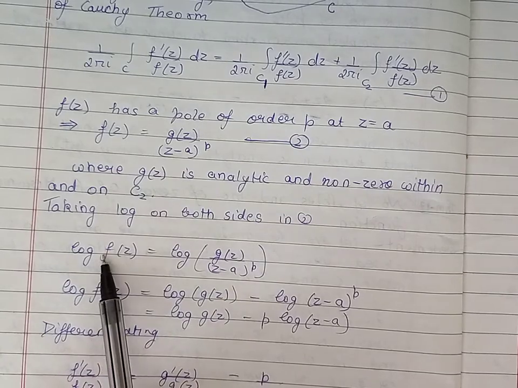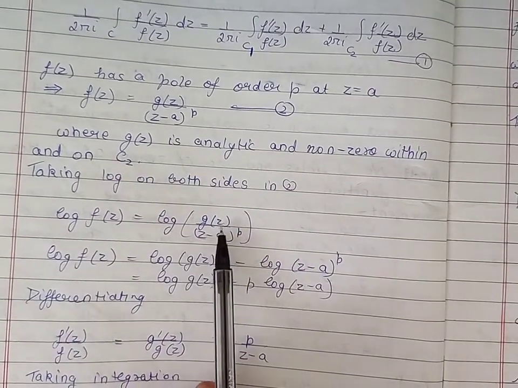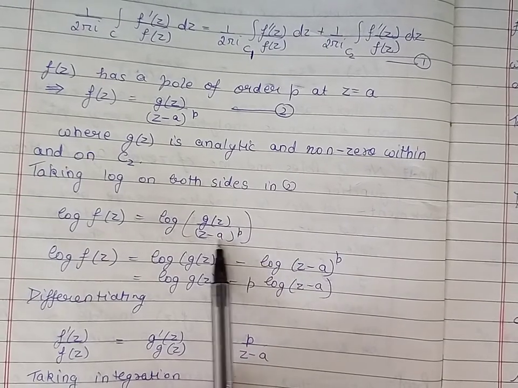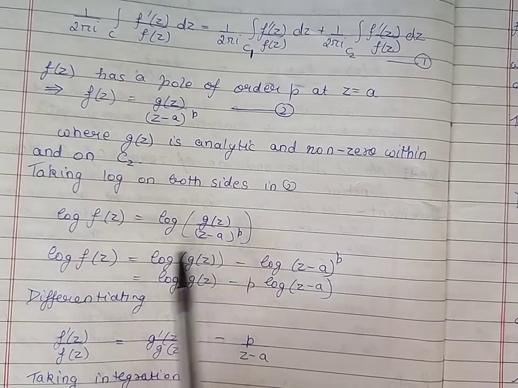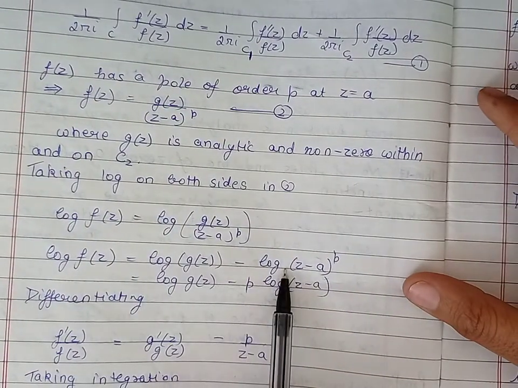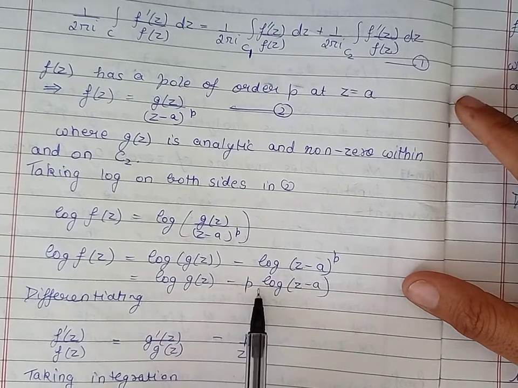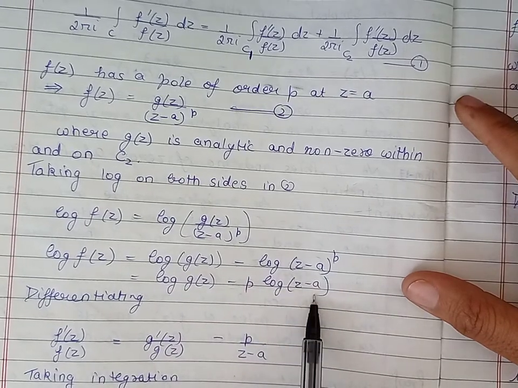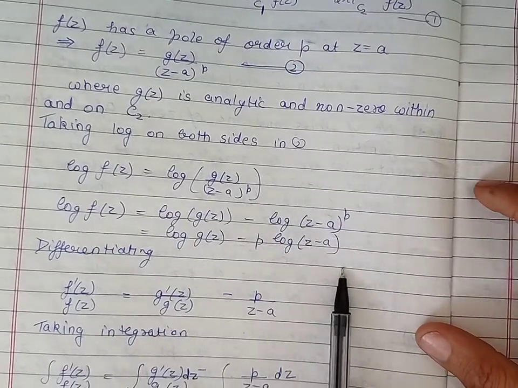This will become log of function f(z). Here this will become log of the function g divided by (z minus a) whole raised to the power p. Log of m by n becomes log of numerator minus log of denominator. So this can further be written as log of g minus p times log of (z minus a). Now let us differentiate both sides with respect to z.